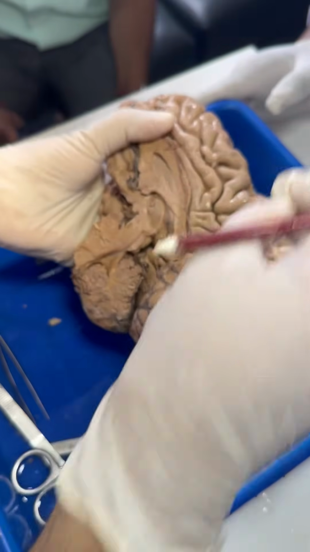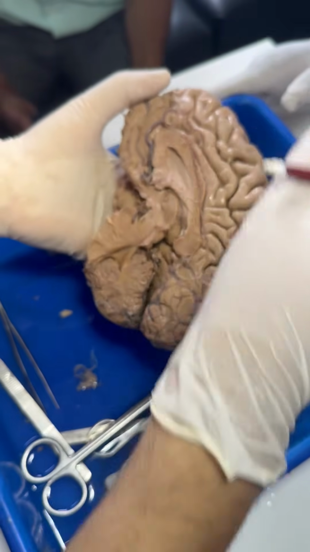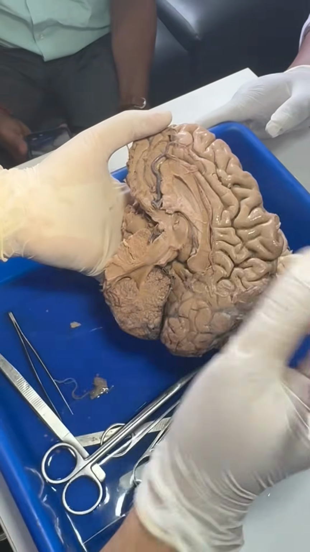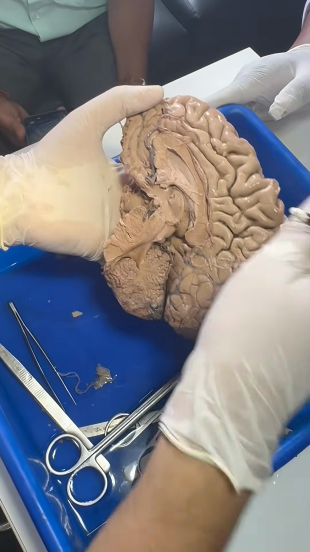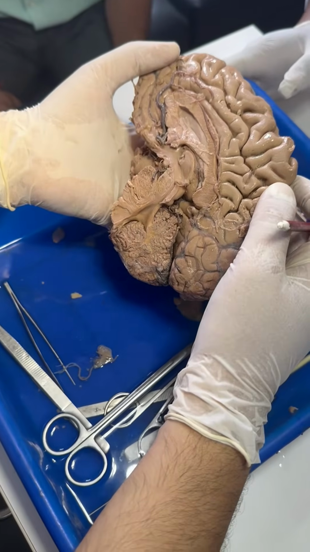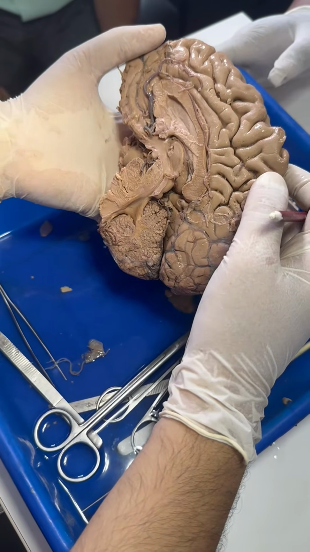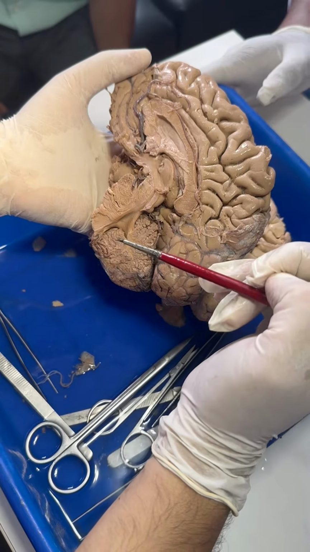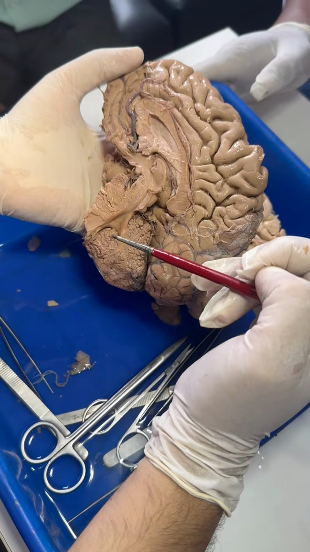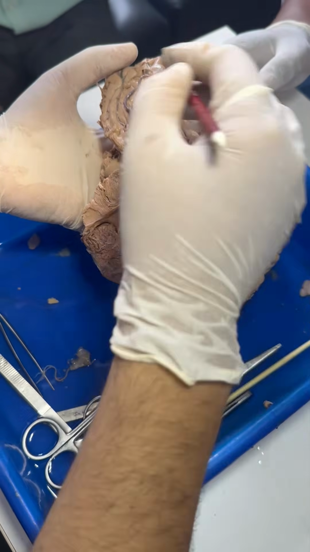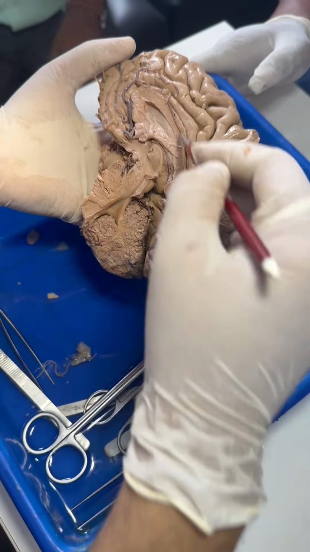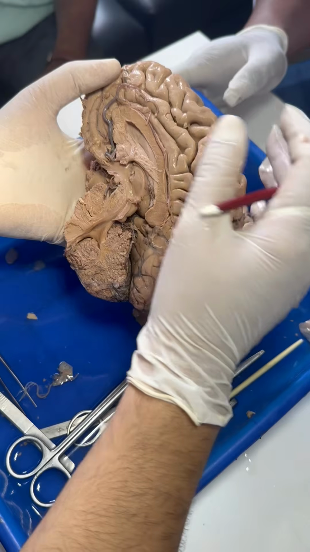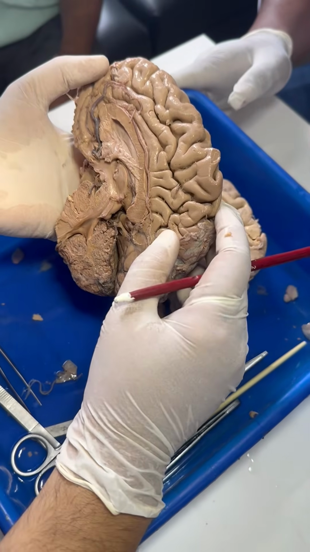The first thing which we are going to study is the region present above the corpus callosum, that is the medial surface of the cerebral hemisphere. Okay, and then we will go from corpus callosum downwards. So we are going to divide our study into two parts. The first part is the upper part and the second part is below the level of corpus callosum. So let us start by seeing the sulci and the gyri.